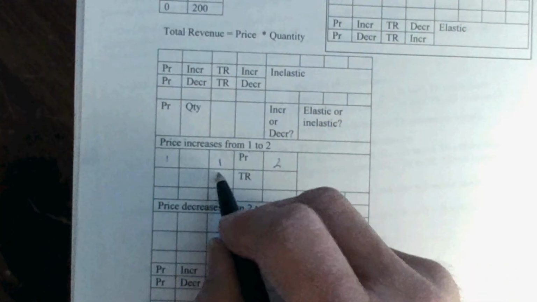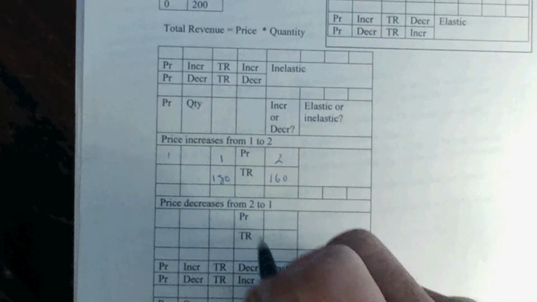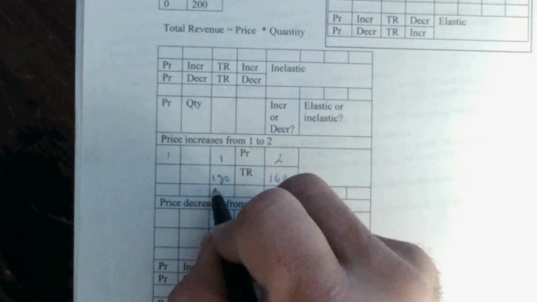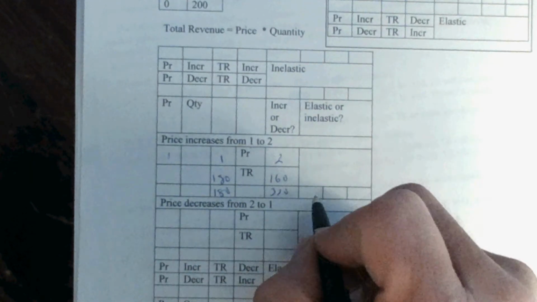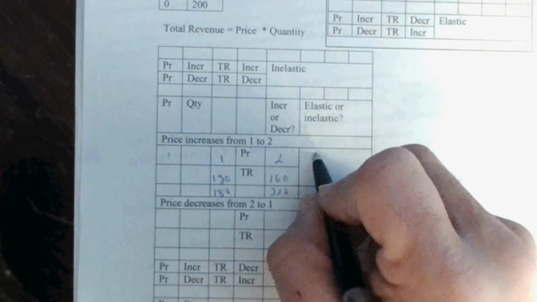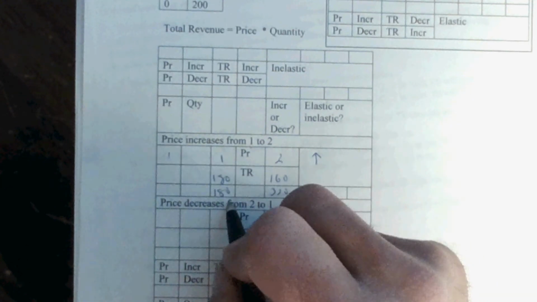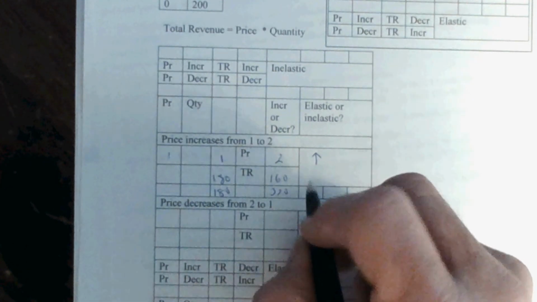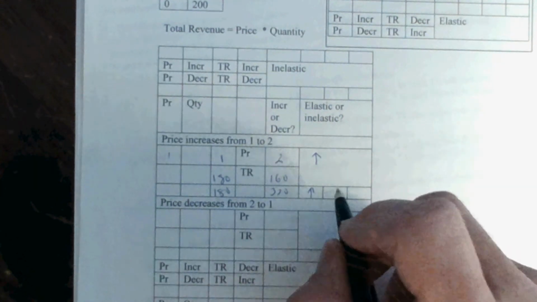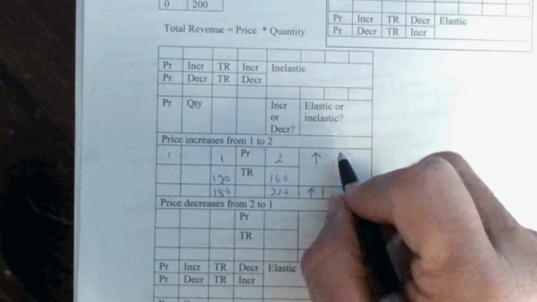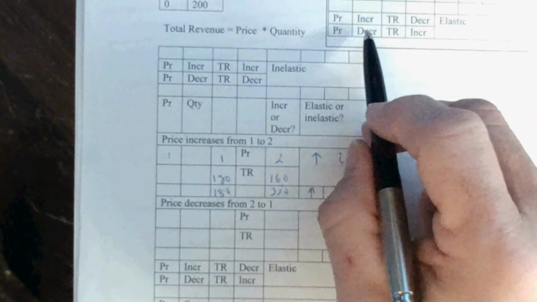At $1, the quantity demanded is 180. At $2, the quantity demanded falls to 160. That gives us a total revenue of 180 here and 320 here. By increasing price, total revenue increased from 180 to 320. As a result, this is an inelastic range. Price and total revenue are moving the same way.